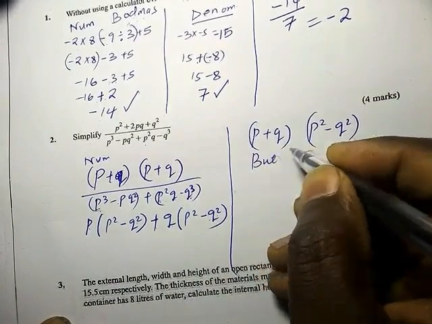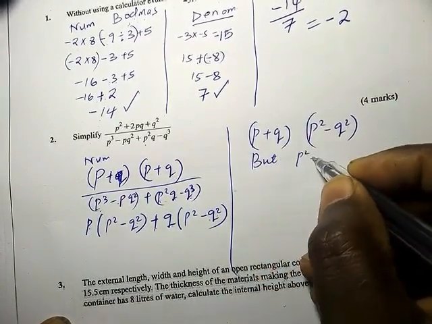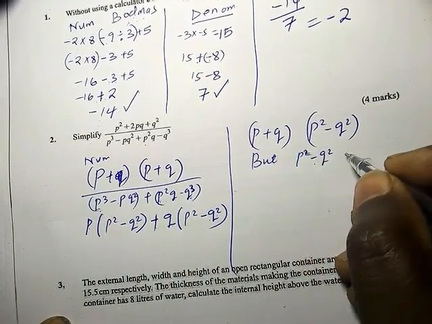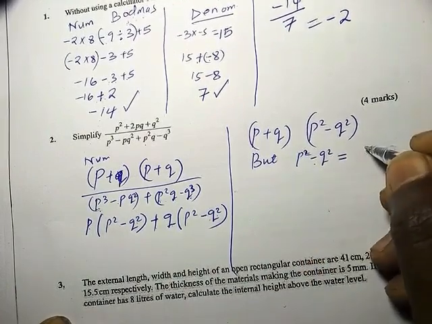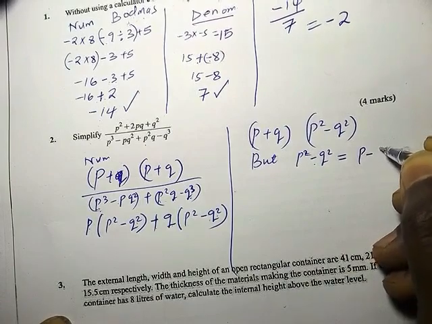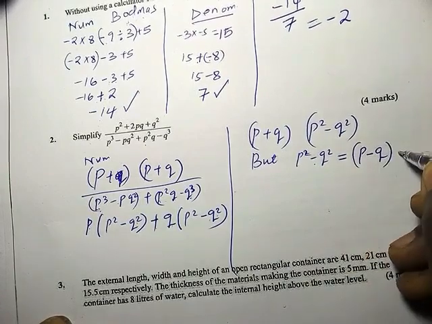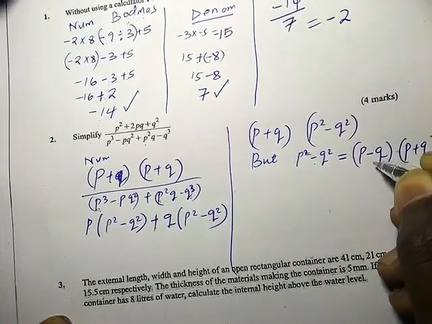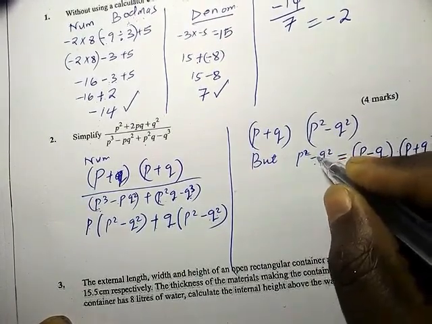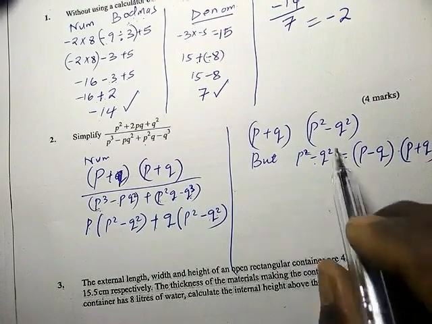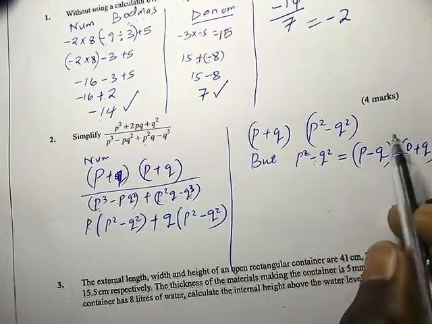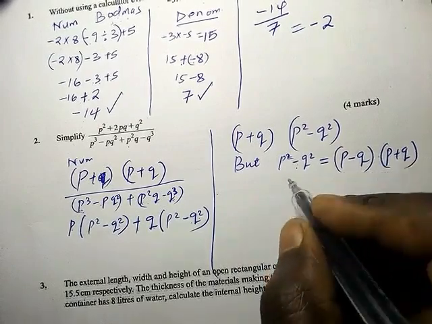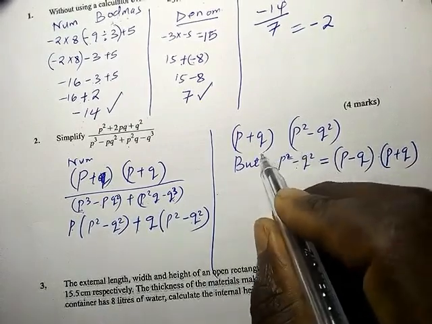But you know that P squared minus Q squared is a difference of two squares, which is simply the same as P minus Q times P plus Q. This is a difference of two squares. So now we have the denominator.